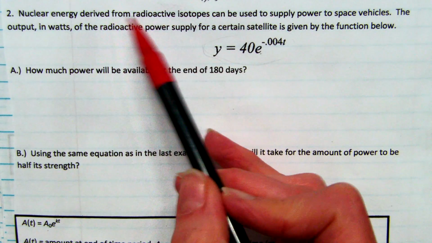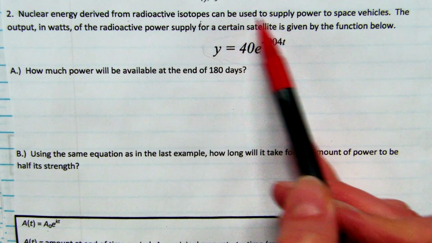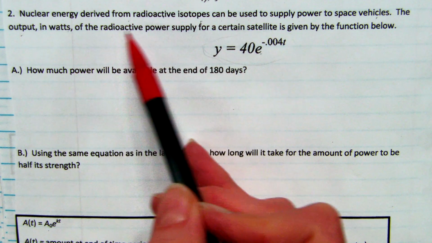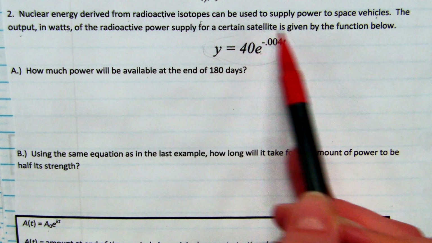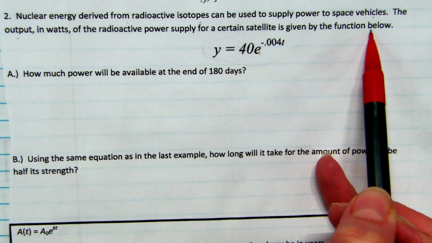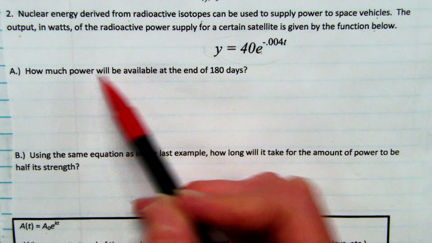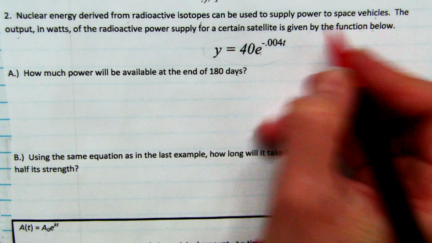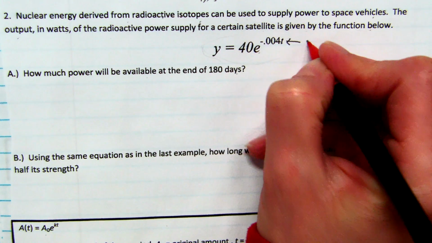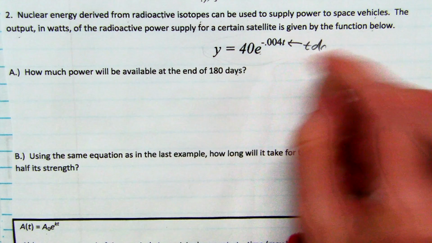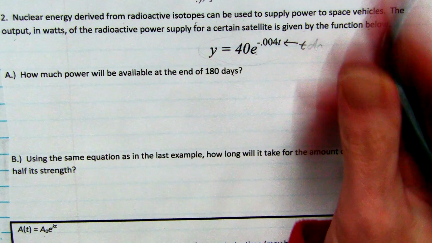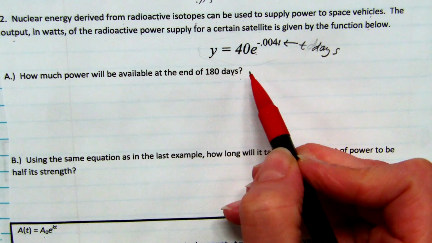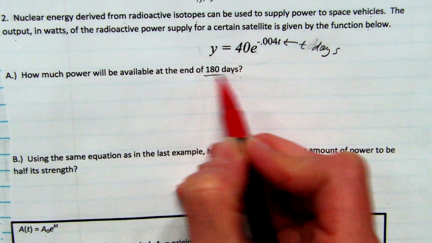Nuclear energy derived from radioactive isotopes can be used to supply power to space vehicles. The output in watts of the radioactive power supply for a certain satellite is given by the function below. How much power will be available at the end of 180 days? So the part that I didn't really explain in here that we normally would, with t, this is t days. So for the first part, we're just going to put 180 in.